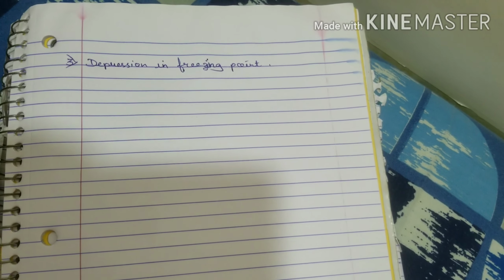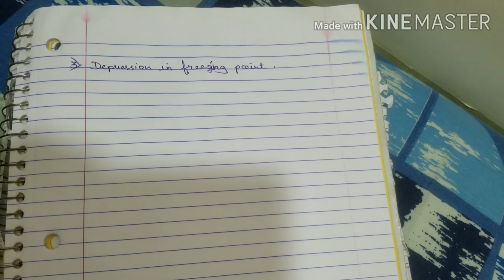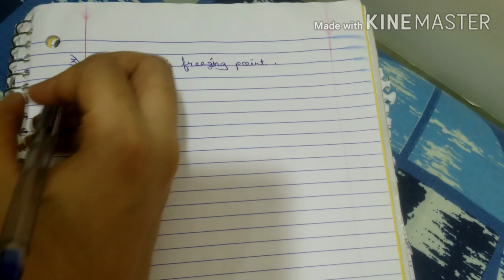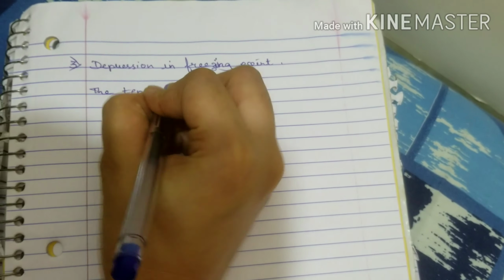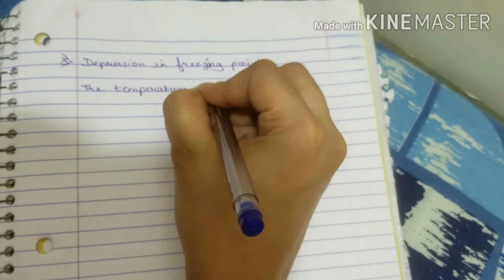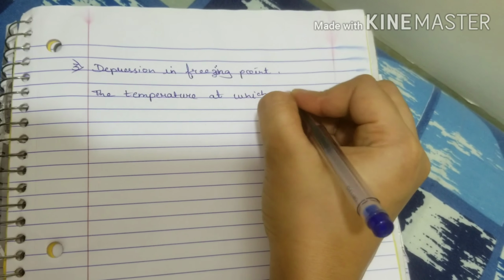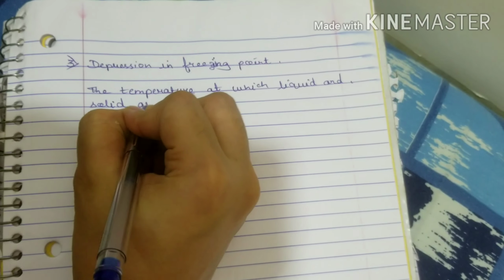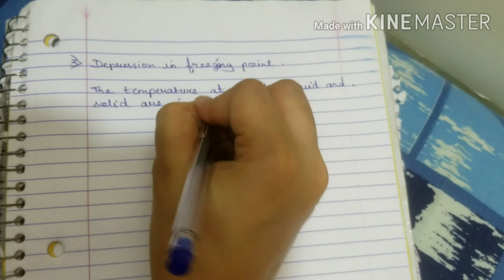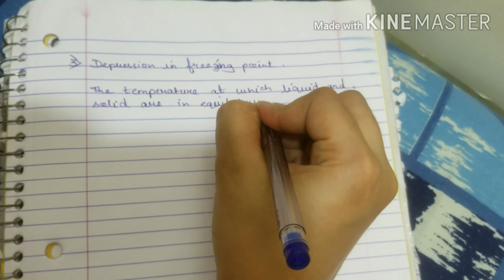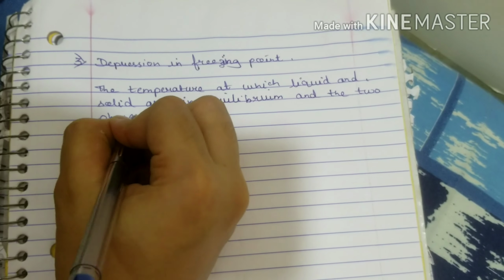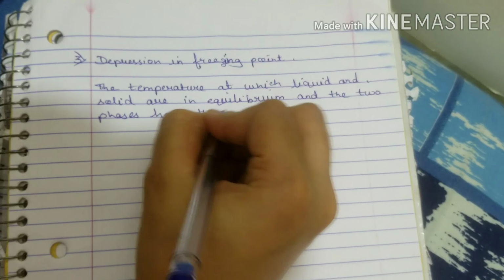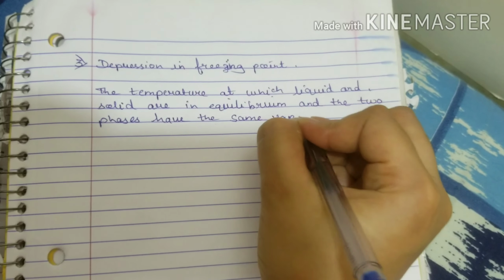So freezing point is the temperature at which the liquid and solid are in equilibrium and the two phases have the same vapor pressure.